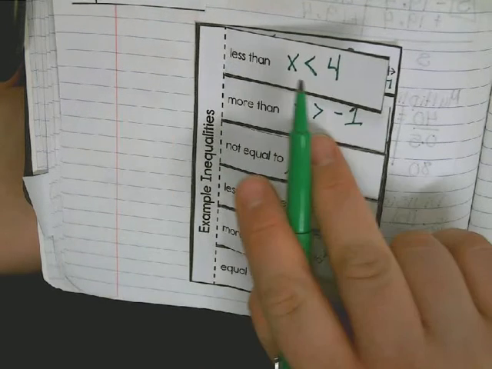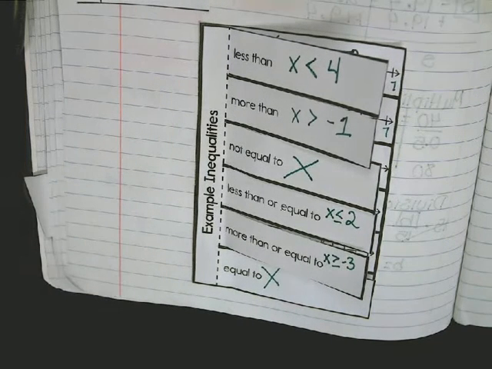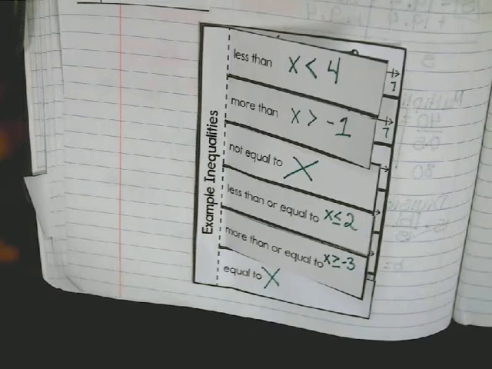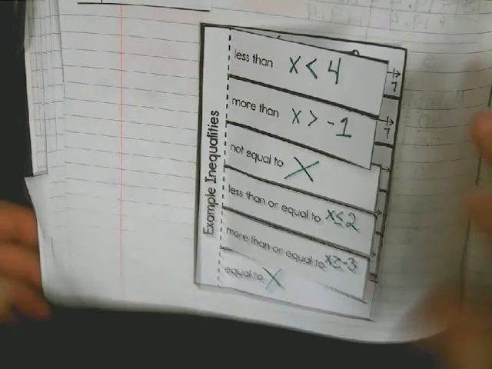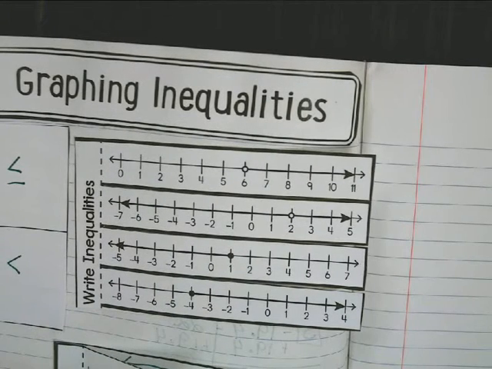Now let's go back up to write inequalities at the top. They're giving us what the graph looks like, but we need to come up with the inequality. To make it simple, I'm going to use the same letter every time.